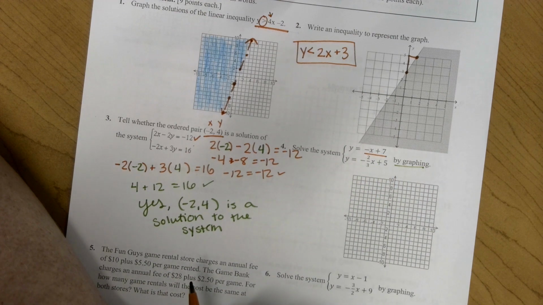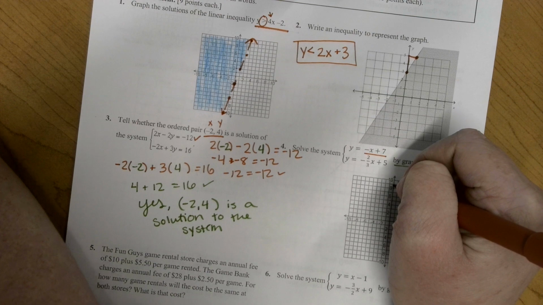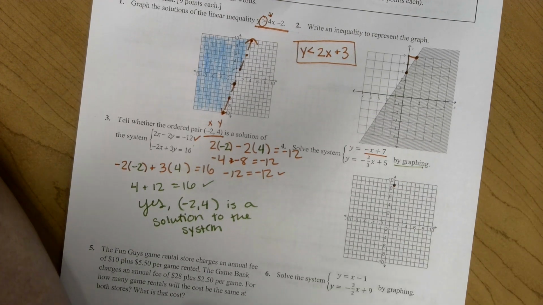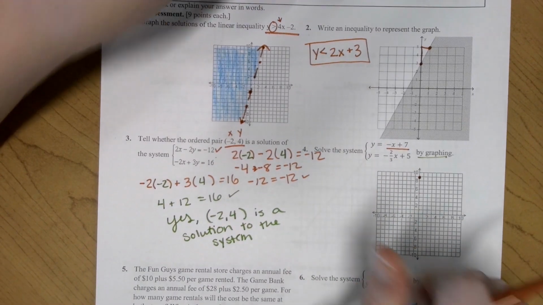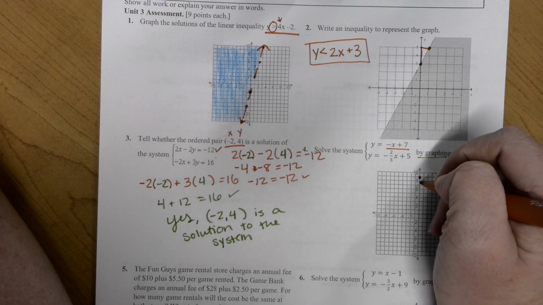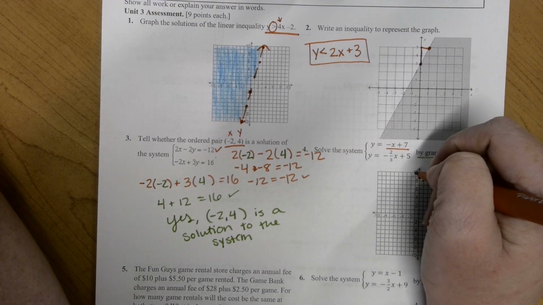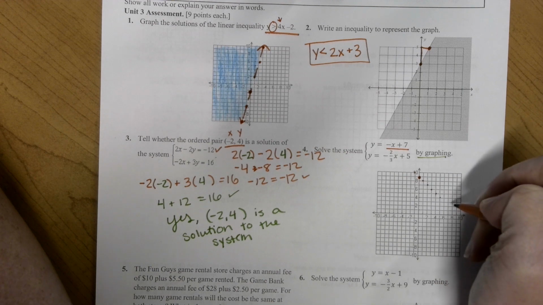So we'll graph this first one in brown. My y-intercept is 7, so we'll put a point on 7. And my slope is negative 1. So if you don't see a number in front of the x, that means it's a 1. So my slope is negative 1, which means I'm going to go down 1 and over 1. And down 1 and over 1. Should be like a perfect diagonal line.